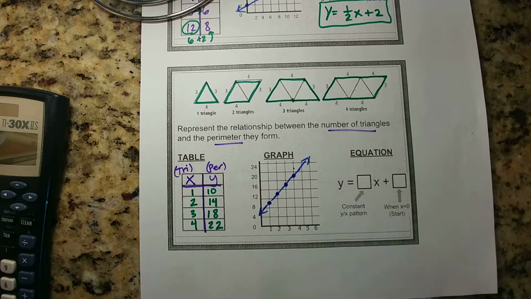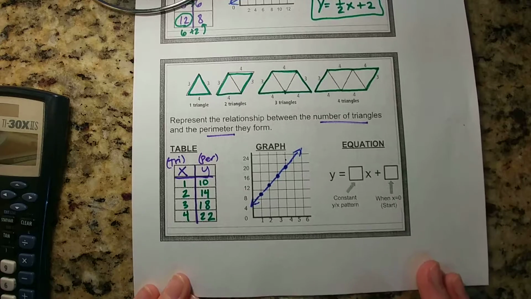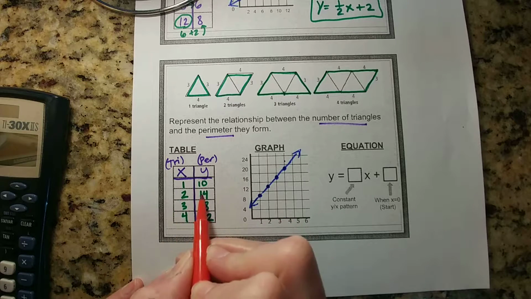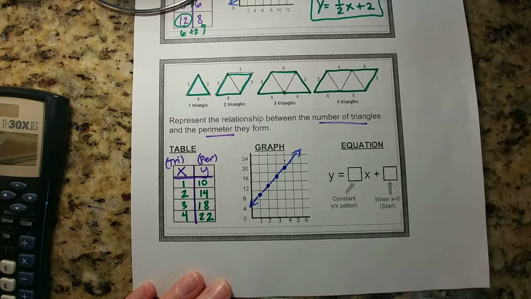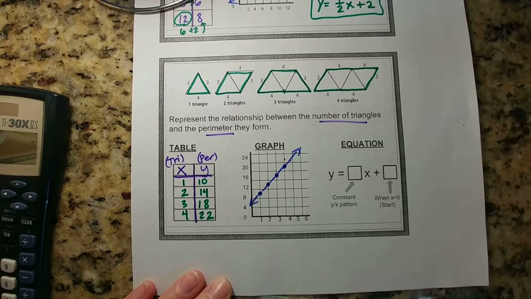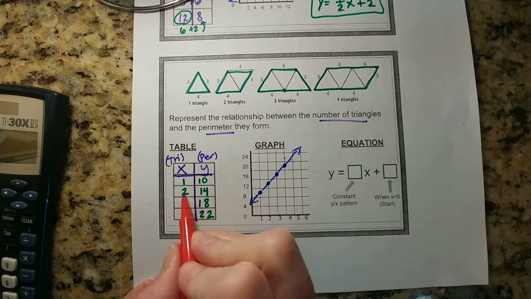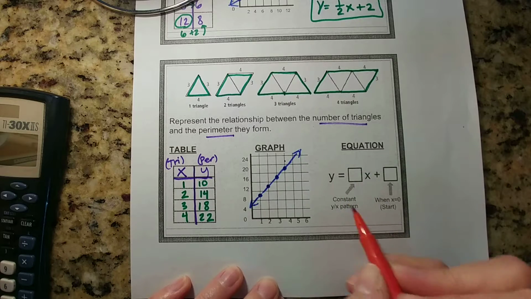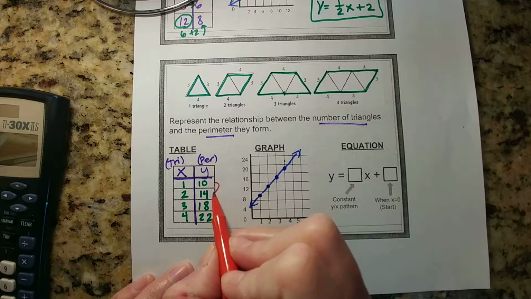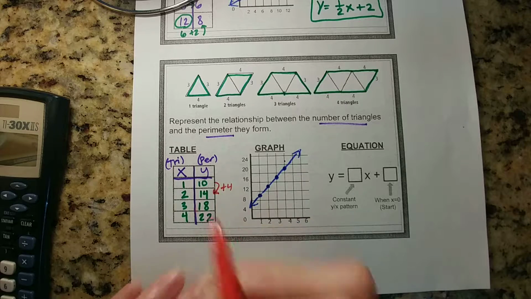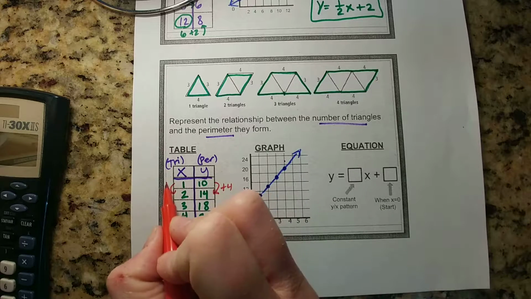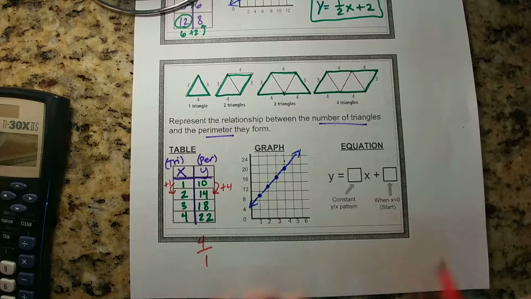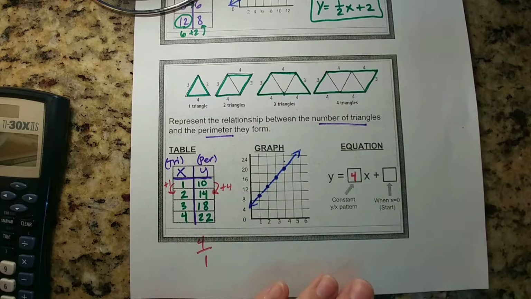We want to look across the table to see if we can determine what the rule is just by looking straight across, from 1 to 10, 2 to 14, 3 to 18. You're probably going to find that you can't just look straight across and figure out the rule. It's not a quick multiplication going across. So we're going to use the little trick where we find the constant y over x pattern. It looks like we're going up 4 here, and we're going up plus 1. So our y over x is 4 over 1, which would be 4.